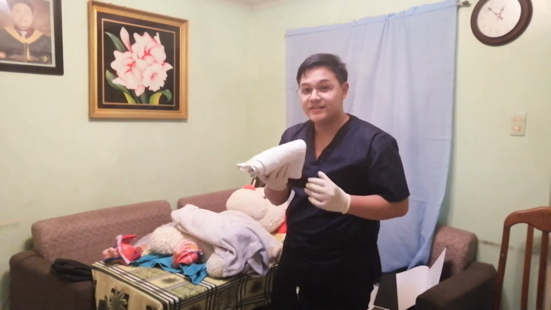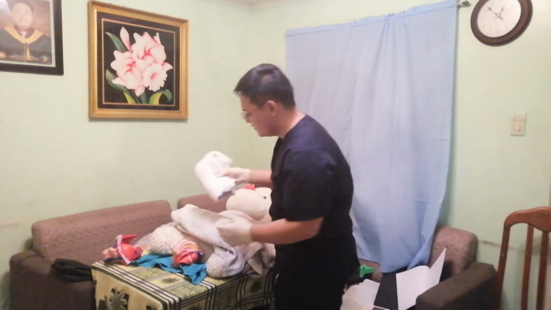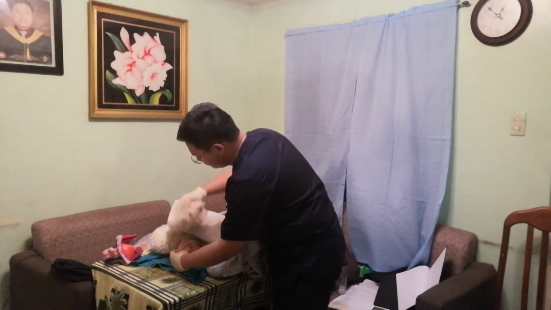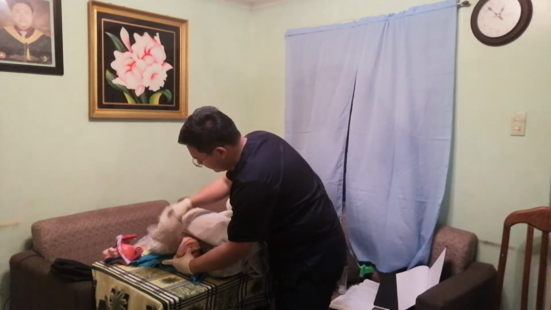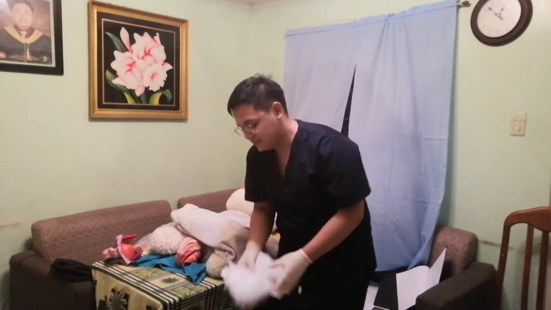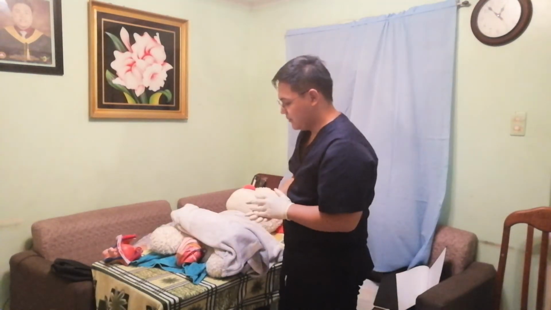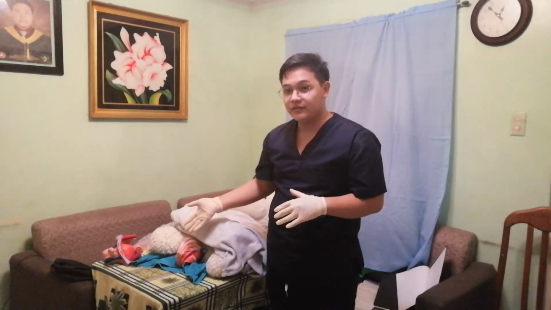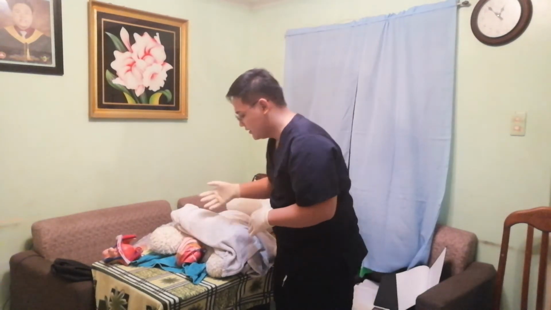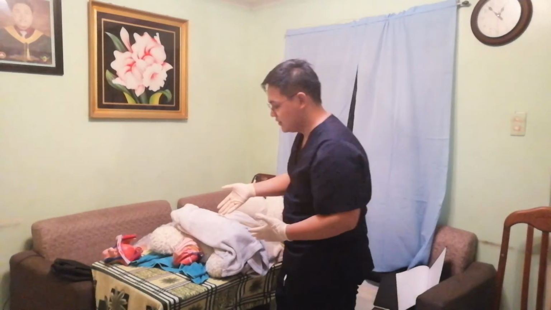And for our last towel, this is used for the drying of the perineal area of our client. Okay. From top to bottom, the sides. Okay. So for example, the perineal area of our client is now dry. This is for the females.